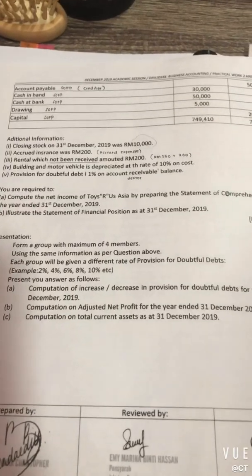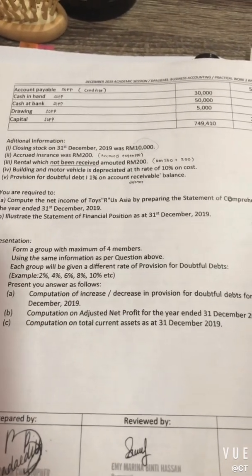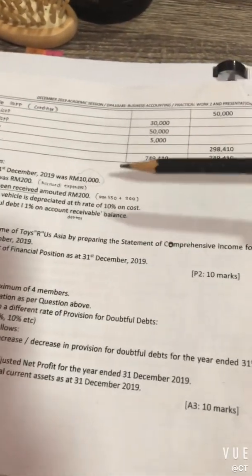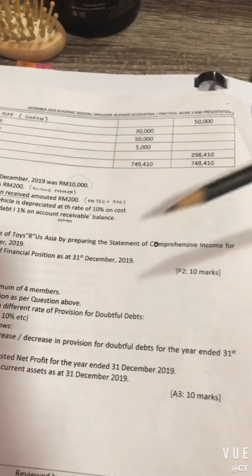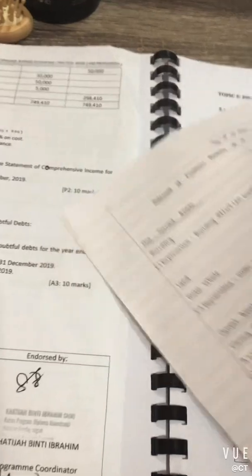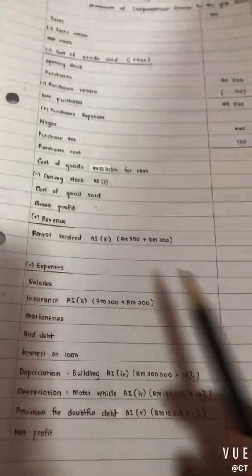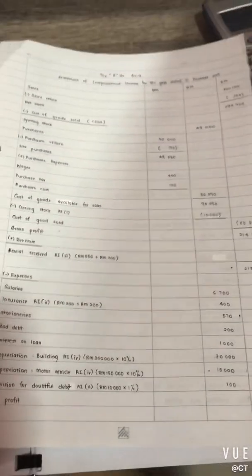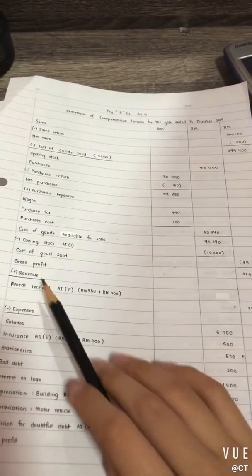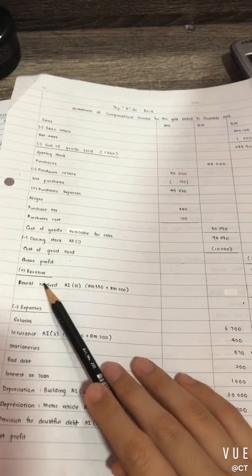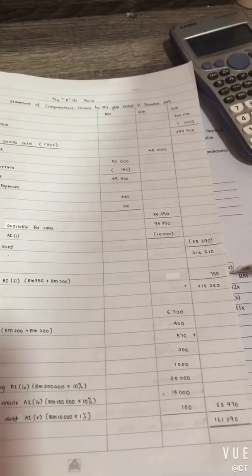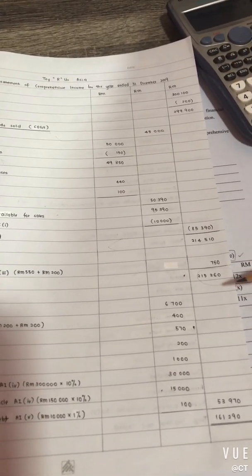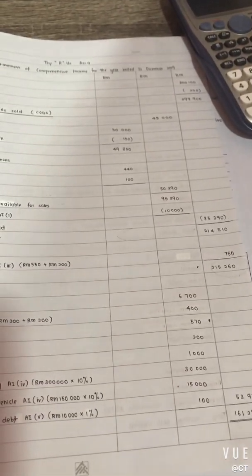Although it has not been received yet, it is also counted as your income. That's why we have to total up 550 with the 200 ringgit. So our rental receipt is 750. After that, we total up the gross profit with the revenue, then we get this, which is our income. Okay, that's all for my part. Thanks for watching.